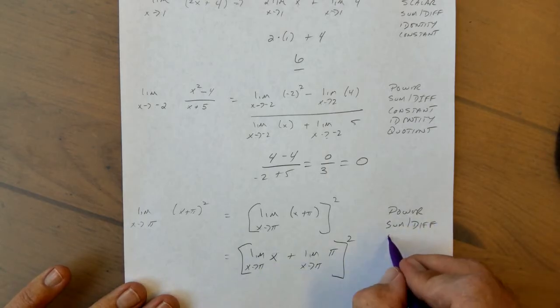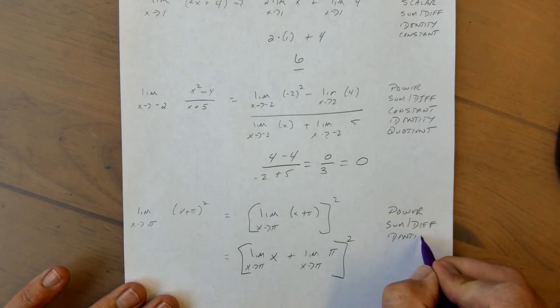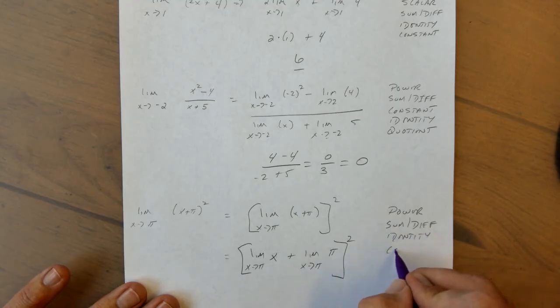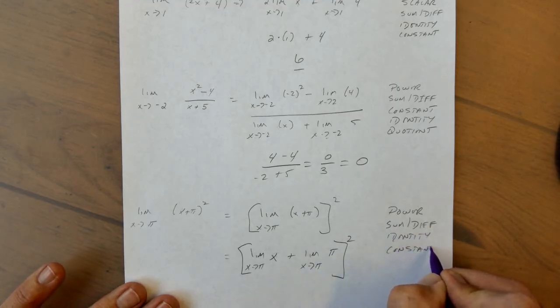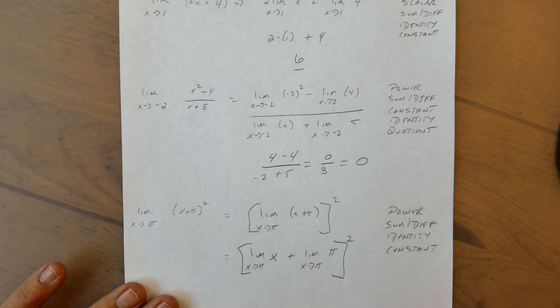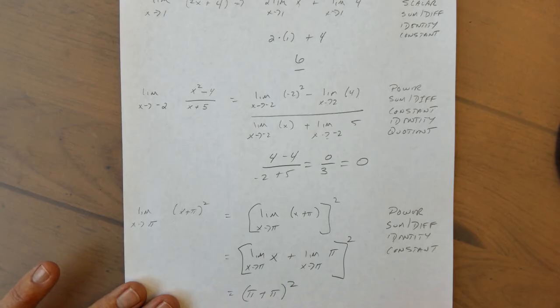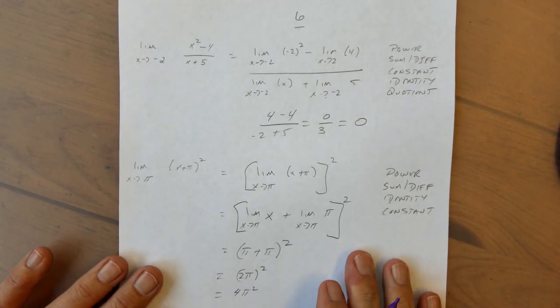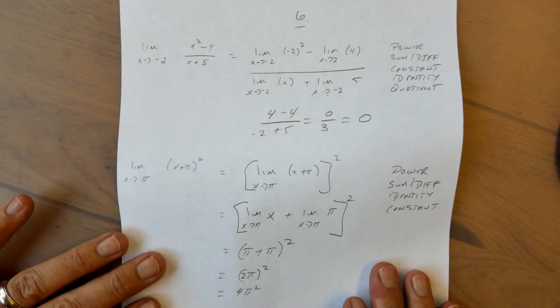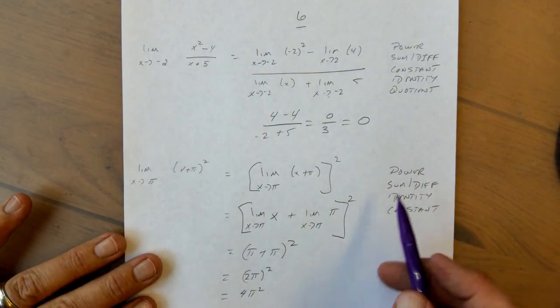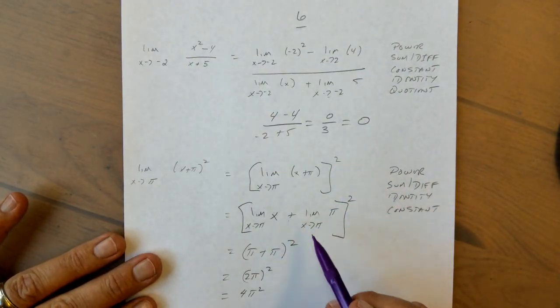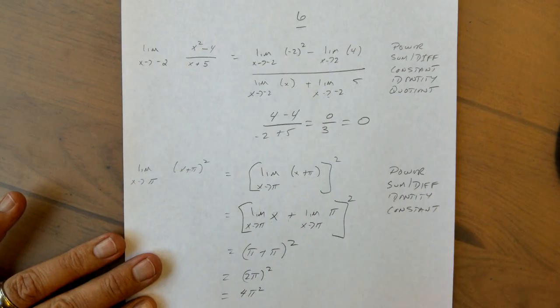Here we will apply our identity. And here we have our constant. And so this gives us pi plus pi squared, which is 2 pi squared, or 4 pi squared. So again, we have power, sum difference, identity, and constant.